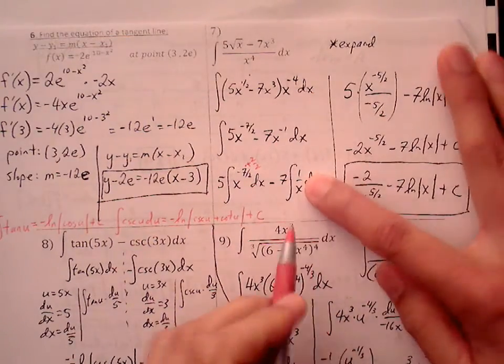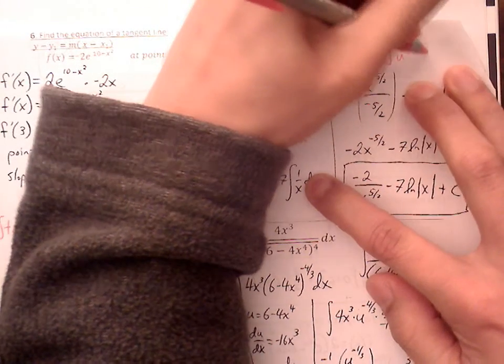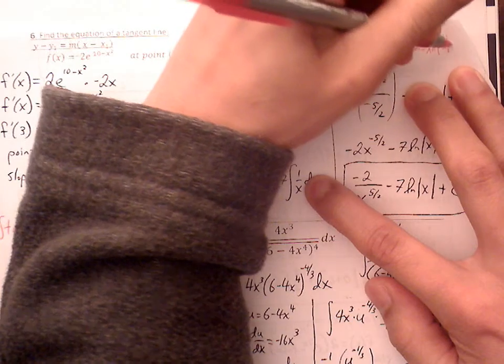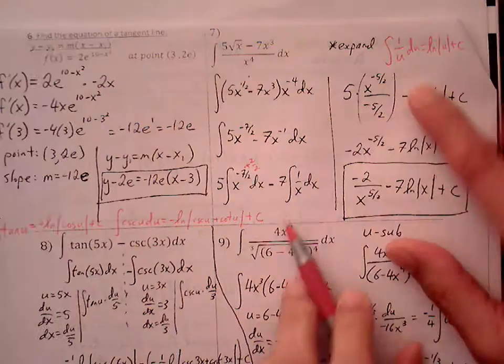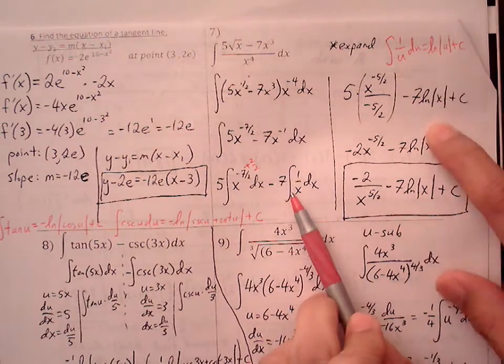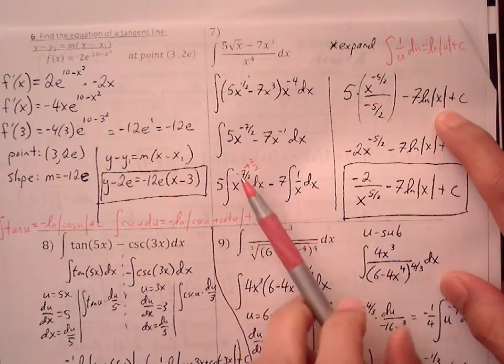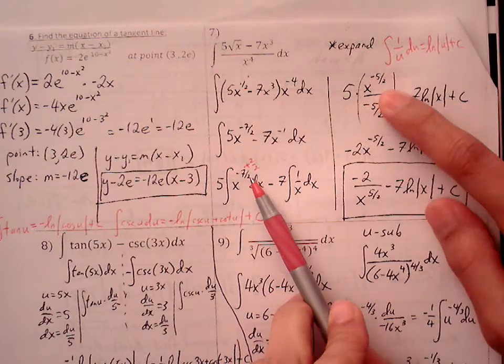And we have a special rule for 1 over x. The rule for 1 over x is the integral of 1 over u du is natural log absolute value of u plus c. So we just apply that rule. This is the one rule that power rule is not able to manage. So we go through minus 7 natural log of absolute value of x plus c. Okay. Now back to this. I don't think I finished this here.